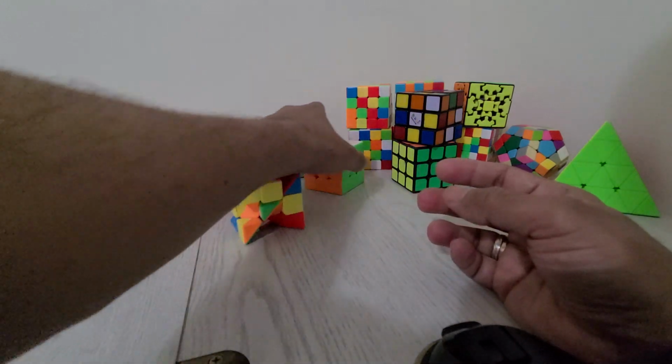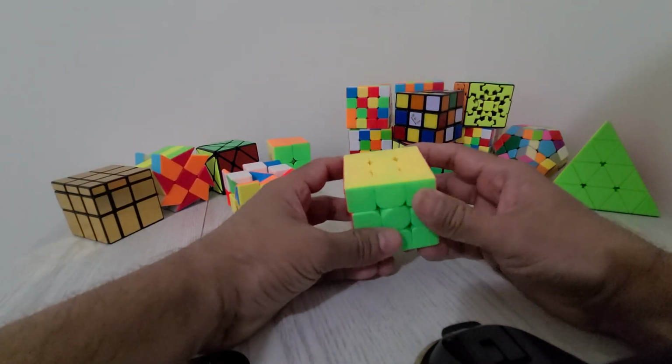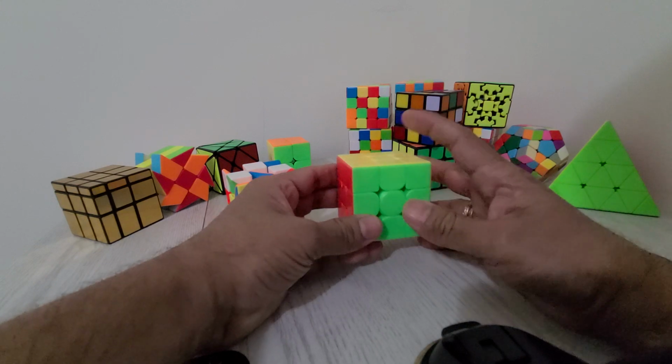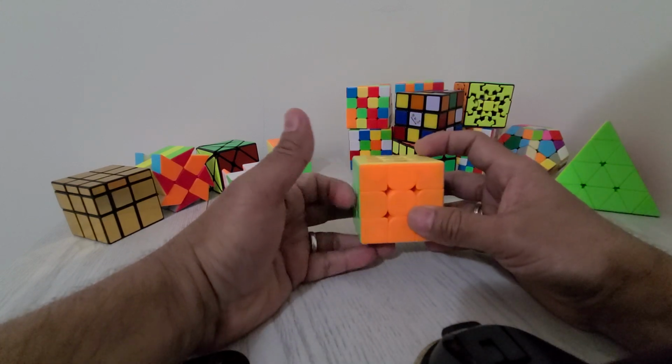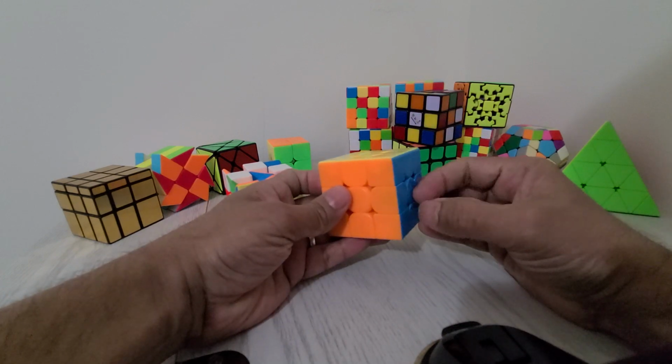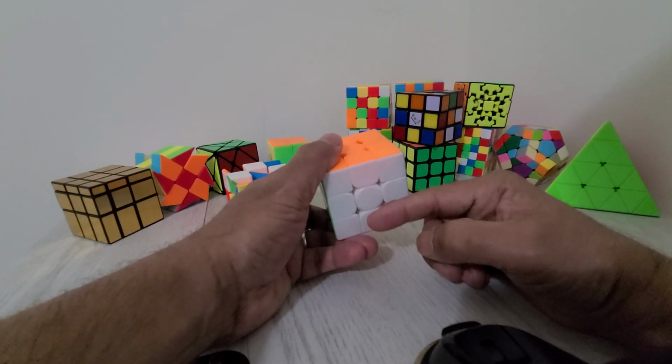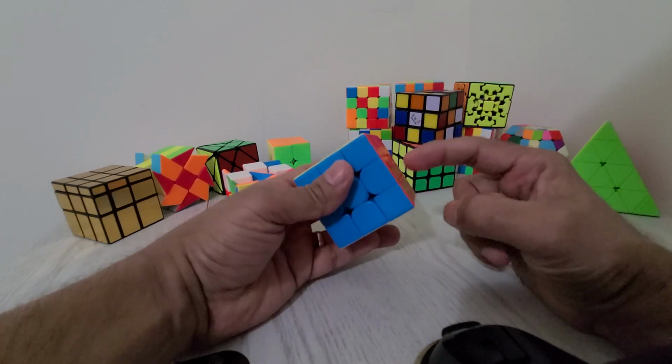For example, you would know that in a normal Rubik's cube, when the yellow is on the top and orange is your friend, the left side is going to be green and the right hand side will be blue. The bottom will be white and the back portion will be red.